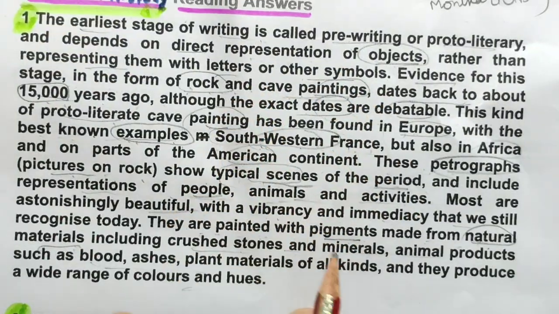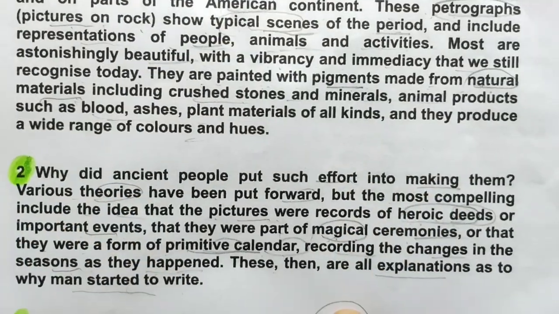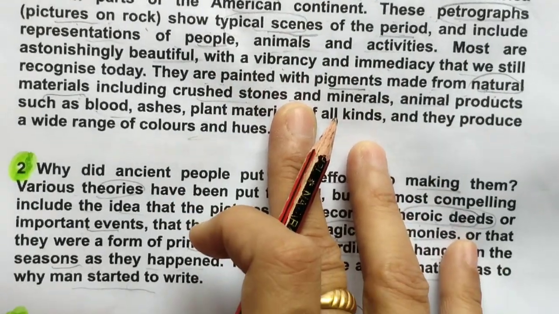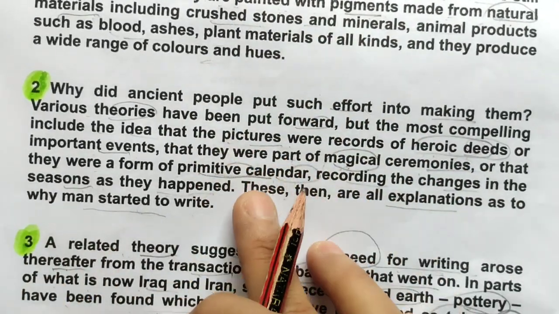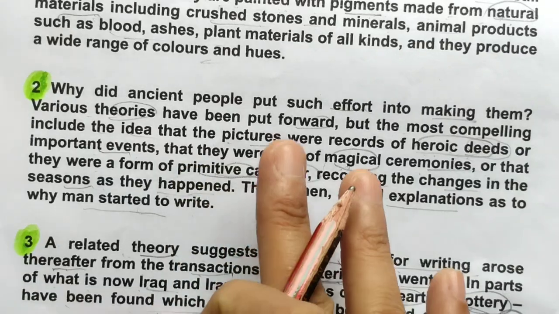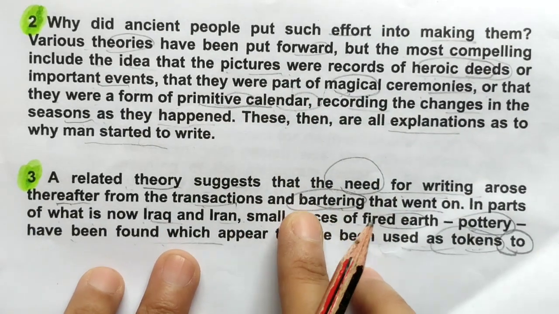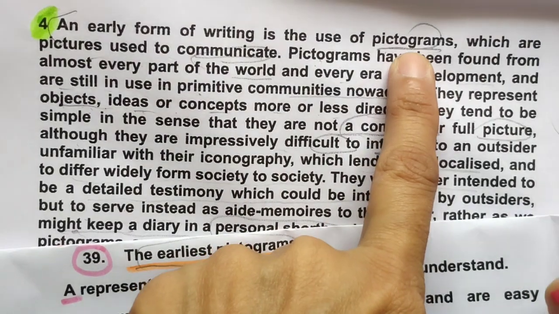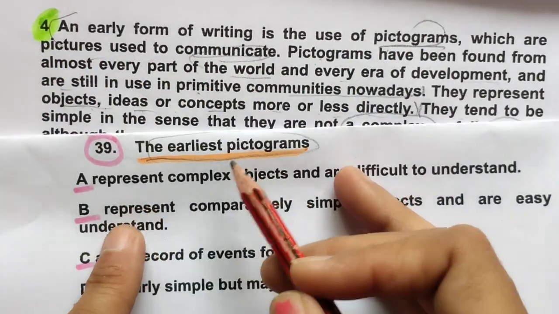Earliest pictograms. Now in the next paragraph, pictograms. So in A, nothing, they are not talking about pictograms. So here, pictogram is not here. It is also not there. Now let's move to the fourth paragraph. Here pictograms is in the fourth paragraph, the earliest pictograms.